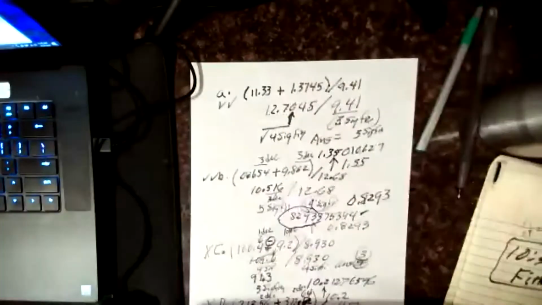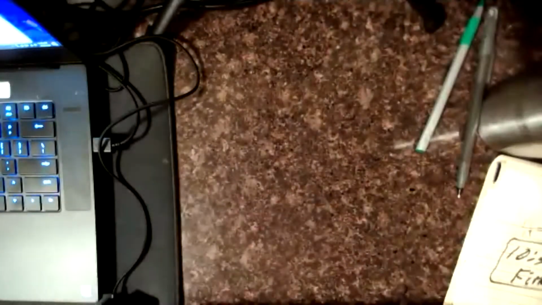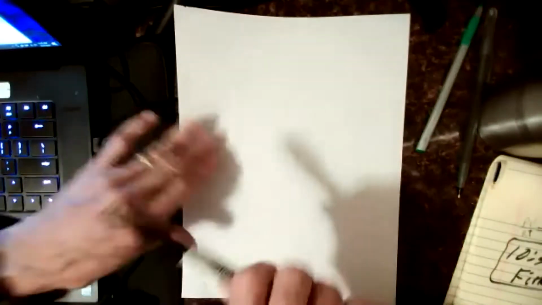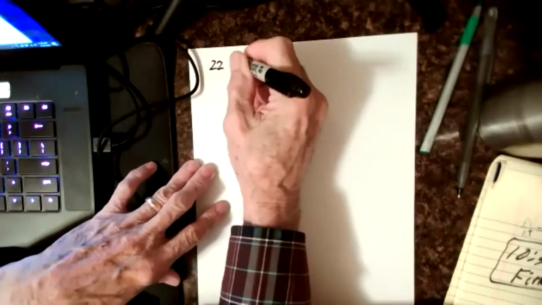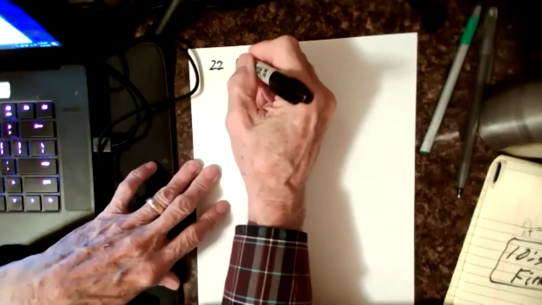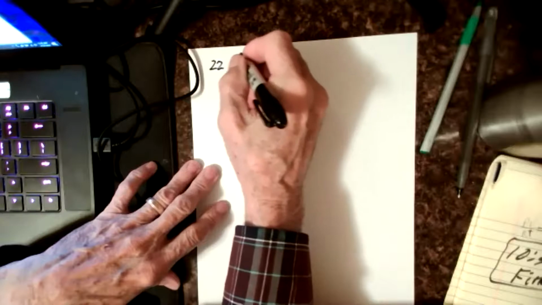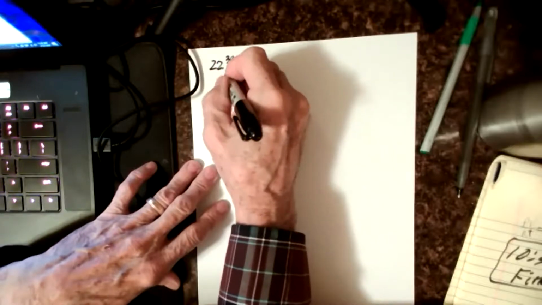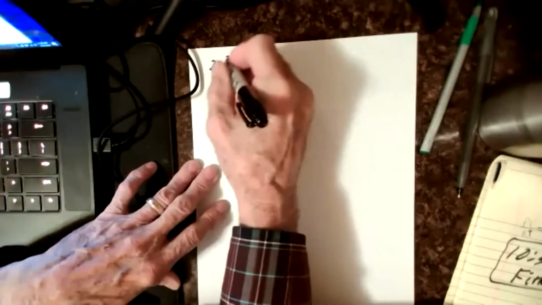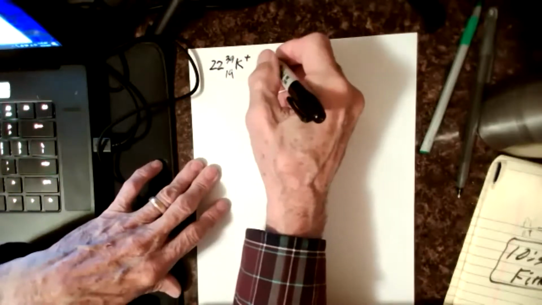So the isotope that we had for potassium, this is number 22. We had the potassium, it's the positive ion, and it's the 39 isotope. And it's element number 19. So that's its complete nuclide symbol.